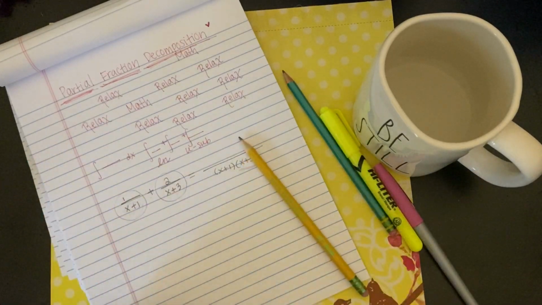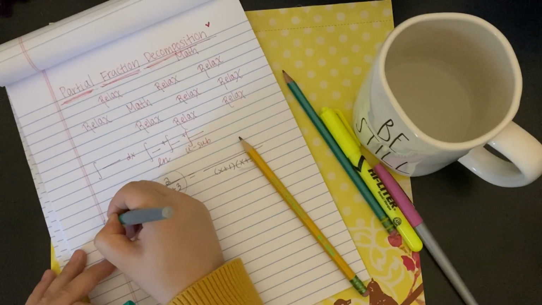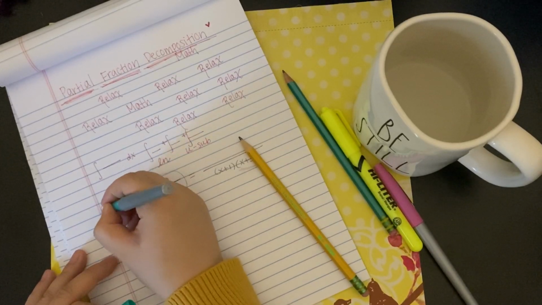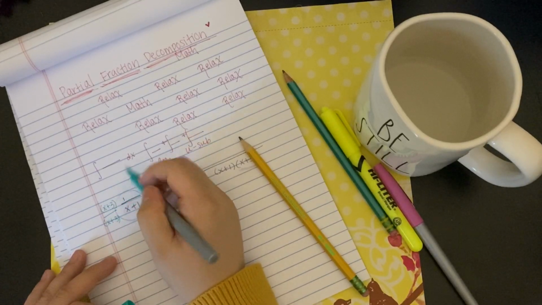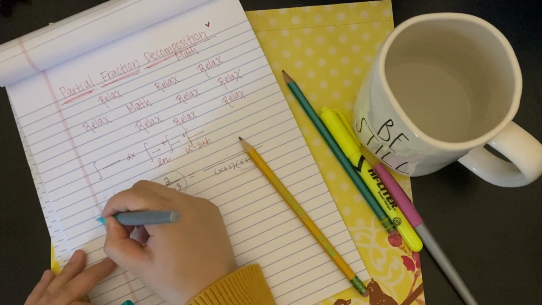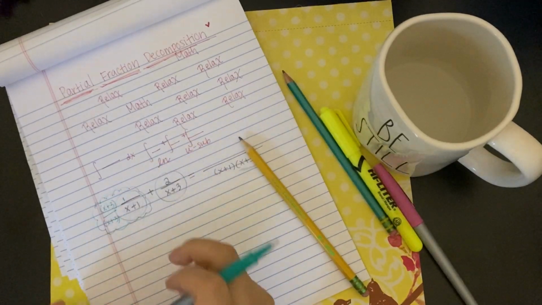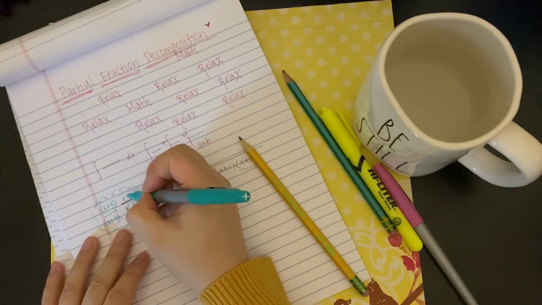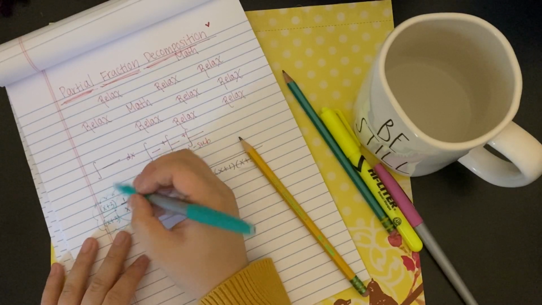So I just multiply by x plus 3 on the bottom and on the top, just to make sure it stays an equivalent fraction, so to speak. So we're basically rewriting this as an equivalent fraction.